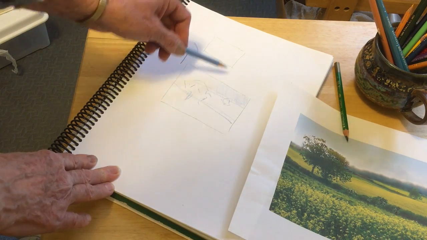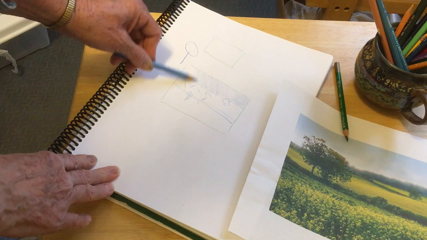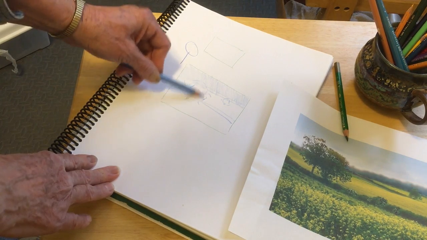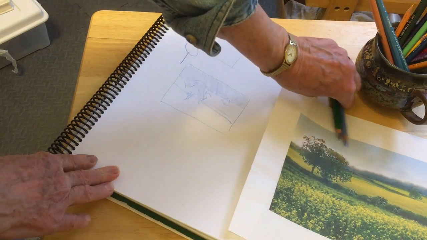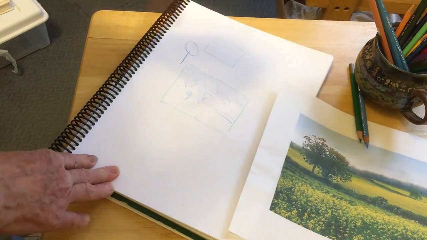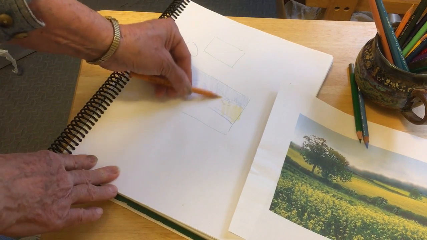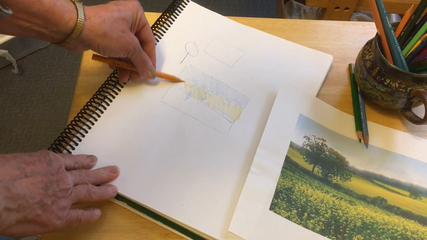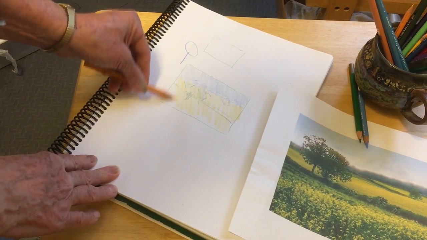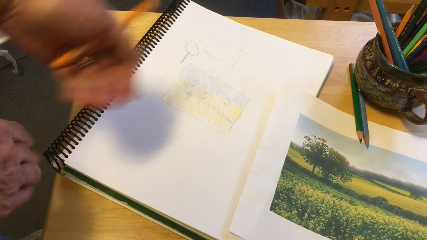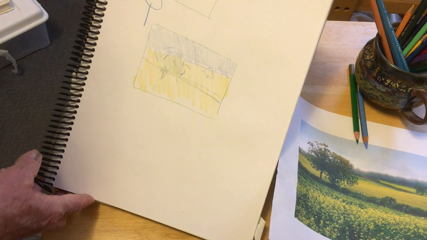This is not laborious as we start out here because it's a very small area, and it will help me figure out where I want to go with my larger piece. And then I'm going to call this whole area yellow. So now I've broken it down into two major areas. Hopefully you can see that.